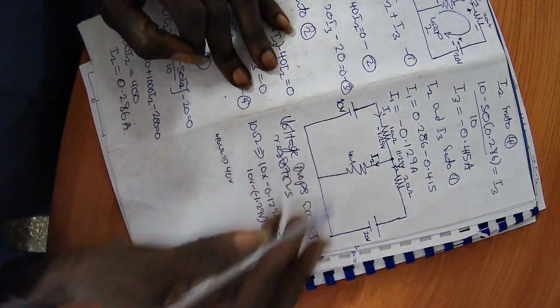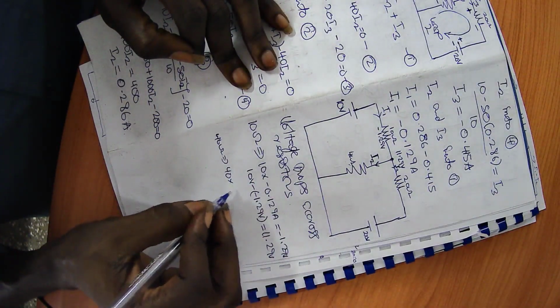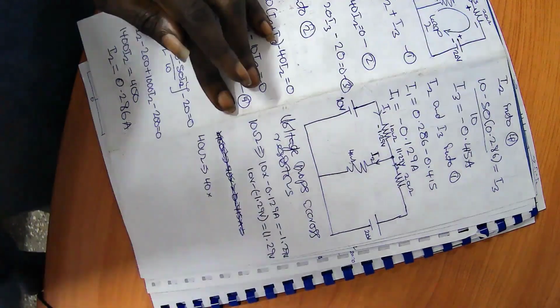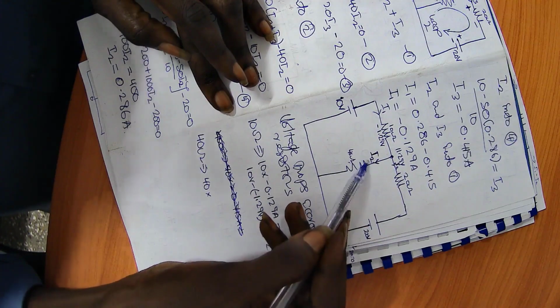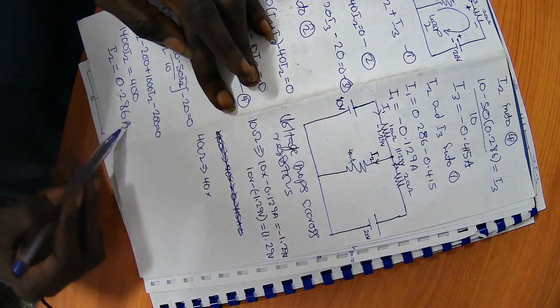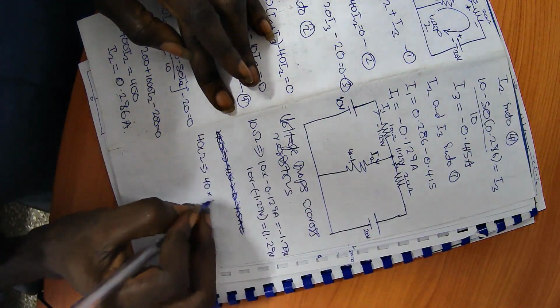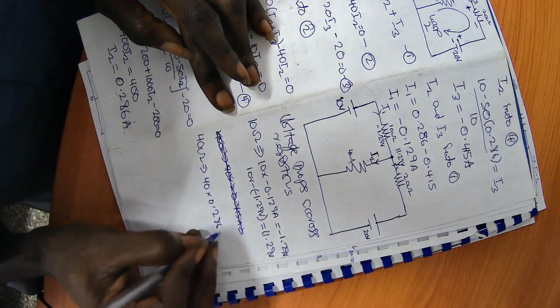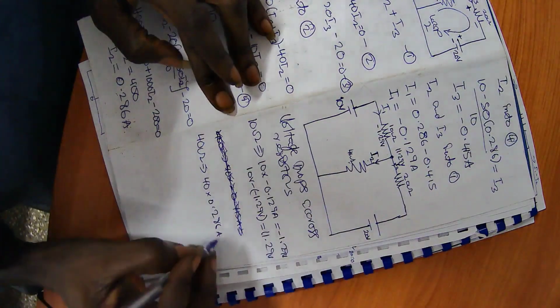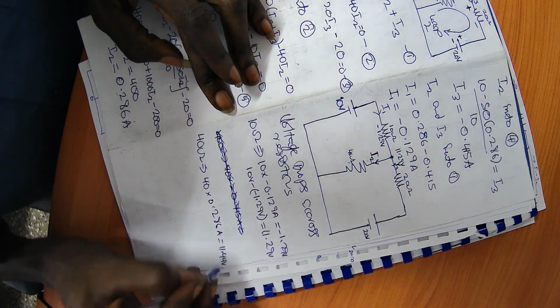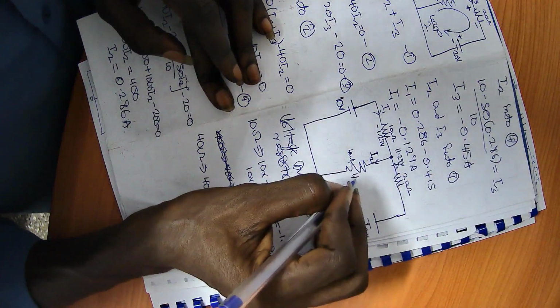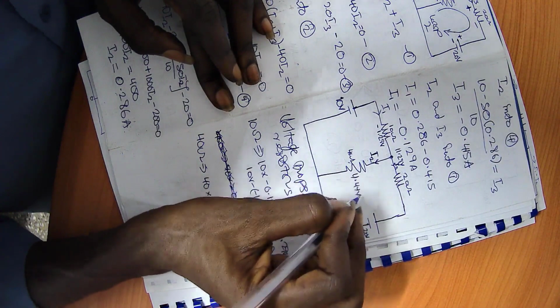So the voltage across the 40 ohm resistor will be 40 times I2. The current through the 40 ohm resistor is I2, and I2 is 0.286 amps. So 40 times 0.286 amps will give us 11.44 volts. So the voltage drop here is 11.44 volts.